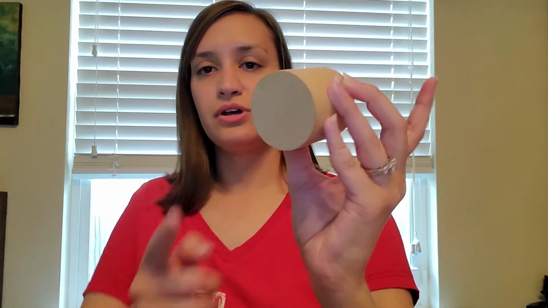And our next shape is a cylinder. So a cylinder, what do you notice about the shape of its flat faces? It is a circle. So a cylinder has 2 flat faces, and they are both in the shape of a circle. It has a rounded surface, so there are no edges where the faces meet, and there are no pointy vertices.